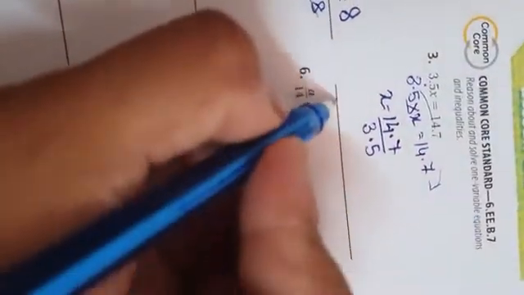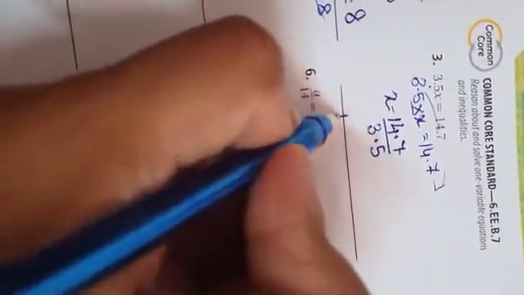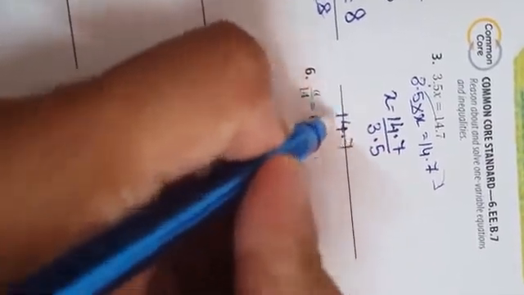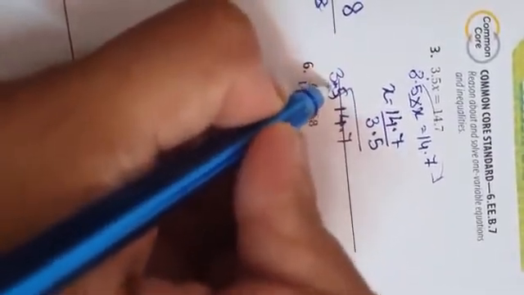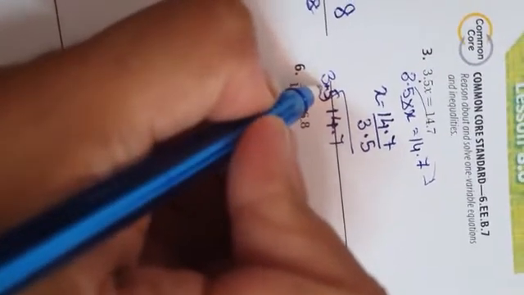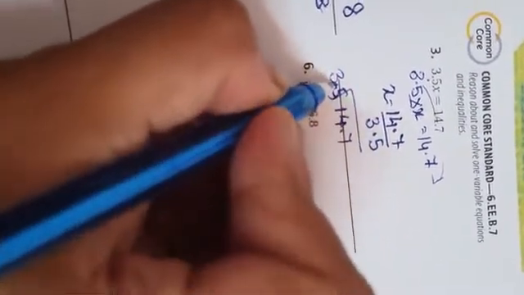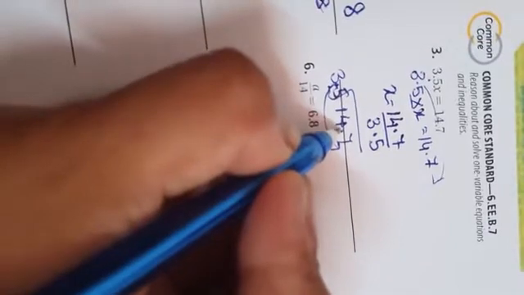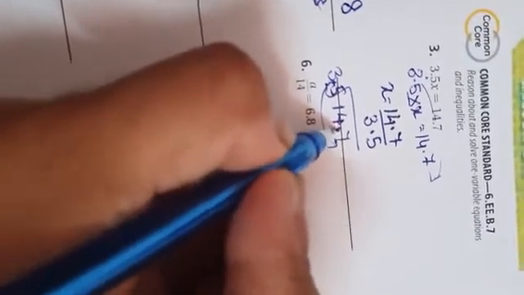I will only quickly show you how you need to write the division part. So 14.7 divided by 3.5. Again, you cannot divide when you have a decimal in the divisor, right? So we need to move the decimal, which means the decimal in the dividend will move one place behind.